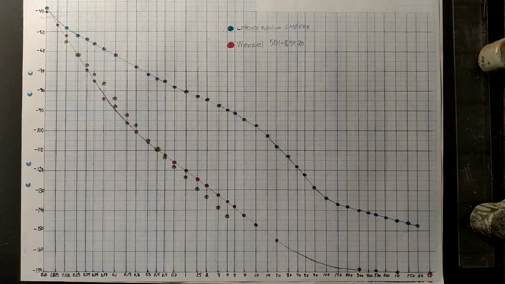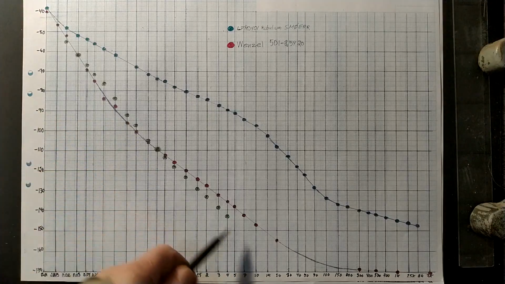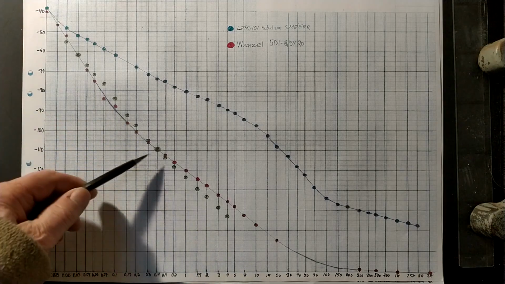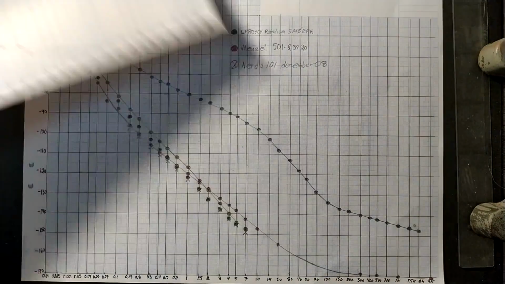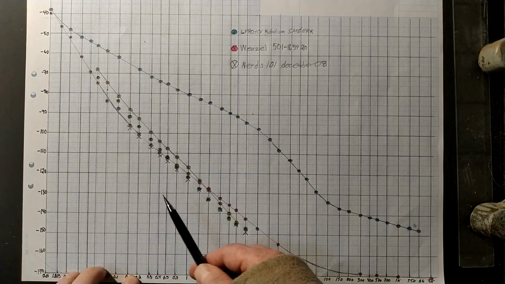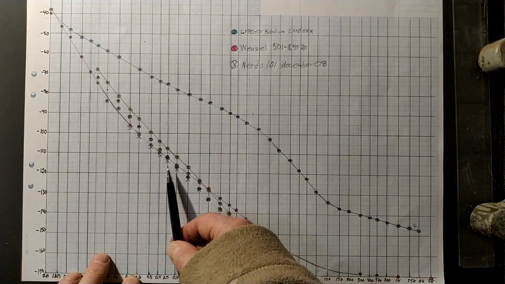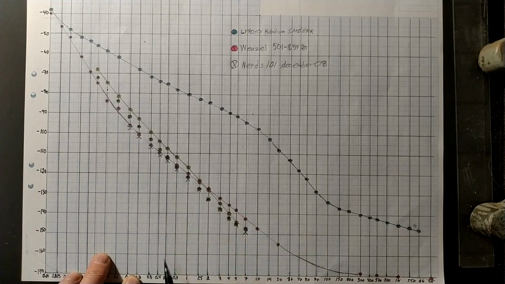The sideband noise performance has not changed much. It is the green dots I have here. They cross the Wenzel here, that is at 0.4 Hertz. In the previous measurement, the crossing point was about here, and that is a little above 0.5 Hertz.